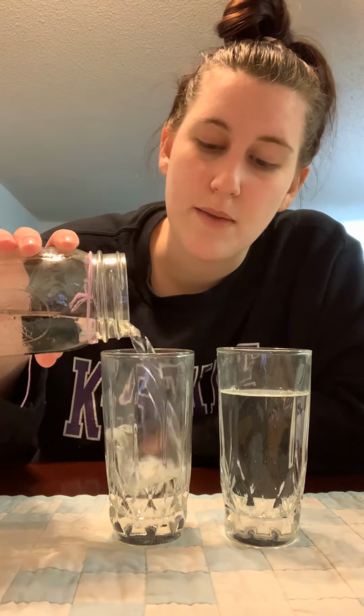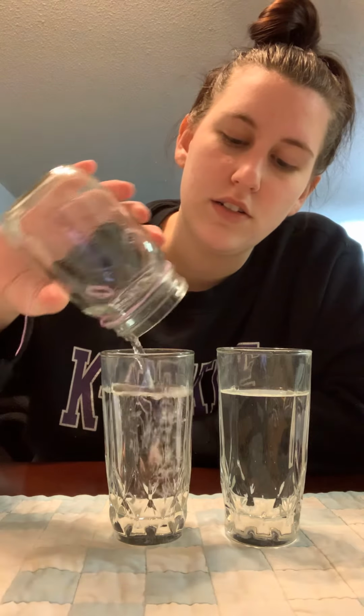And as long as I measured this right, my tablecloth might not be showing it, but they should be pretty darn close to being equal. So if you guessed neither, congrats. But maybe if we look at these a little closer, maybe one does have slightly more water in it.